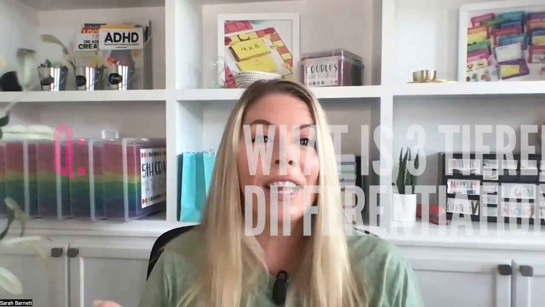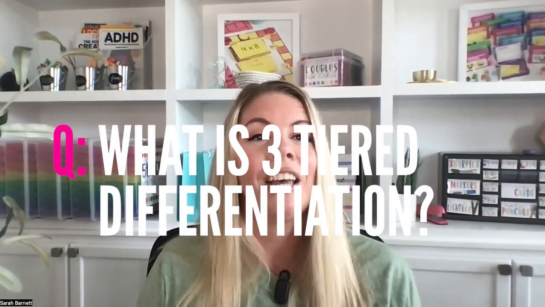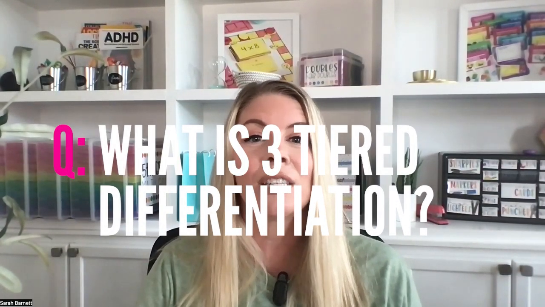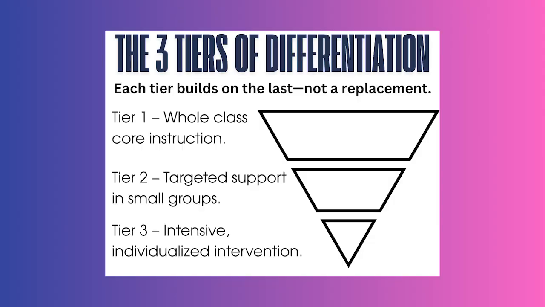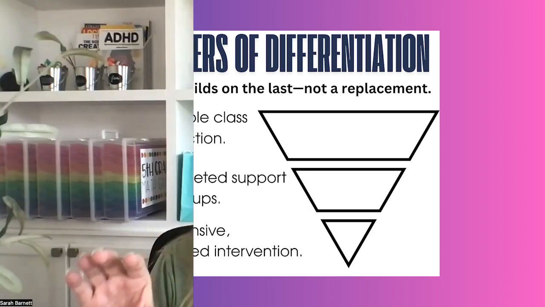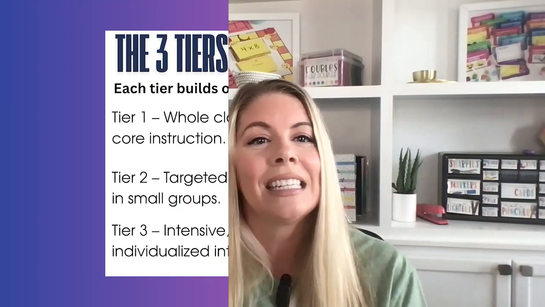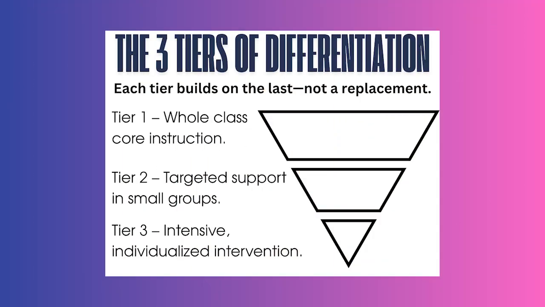First of all, what is 3-tiered differentiation? 3-tiered differentiation is a way of meeting students where they are. Tier 1 is for students who are on grade level. This is the whole classroom. Tier 2 is for students who need a little extra support. This might be the 20% of students, and it would also include small group practice. Tier 3 is for students who need more intensive help. This is usually a smaller group or one-to-one.